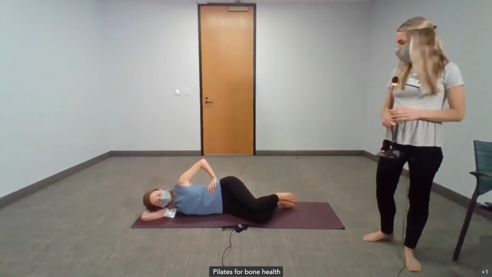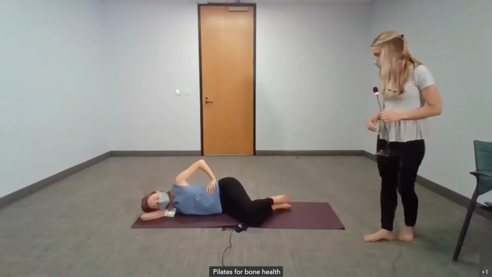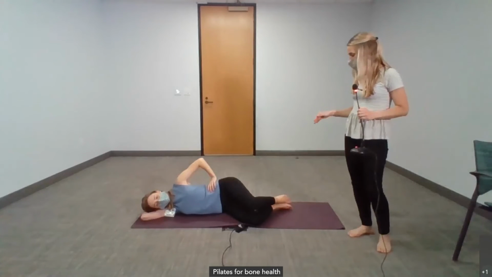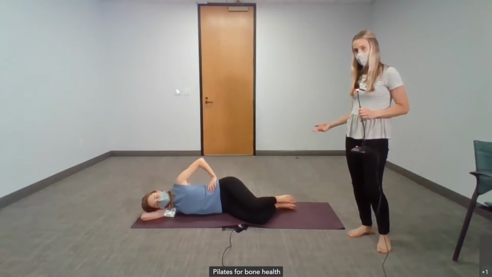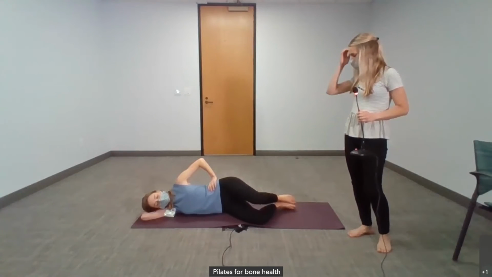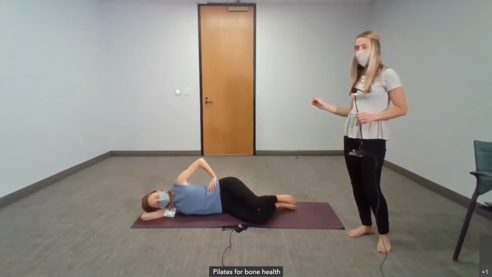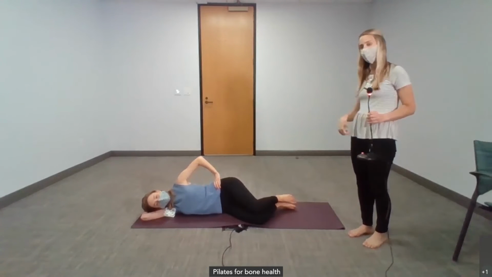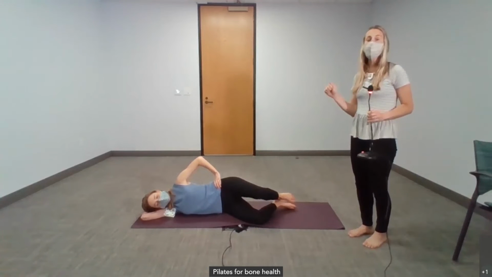All right, let's bring those feet together and knees together. We'll go into our clamshell. Now, knees bent, keep the feet together and lift the top knee up towards the ceiling. Again, you want to try to avoid letting those hips roll back. A lot of times people roll that top hip back as they lift their knee up towards the ceiling. You don't want to do that.